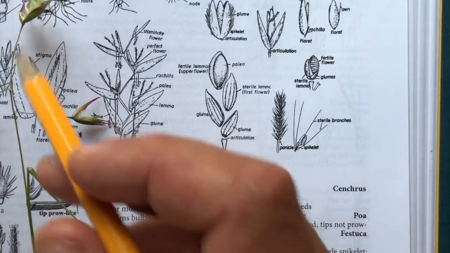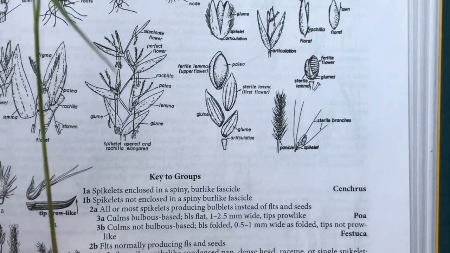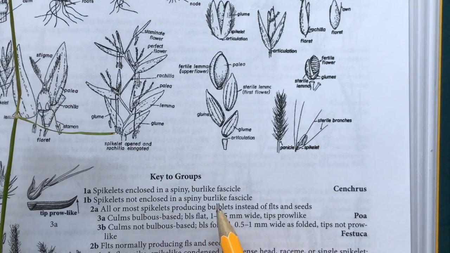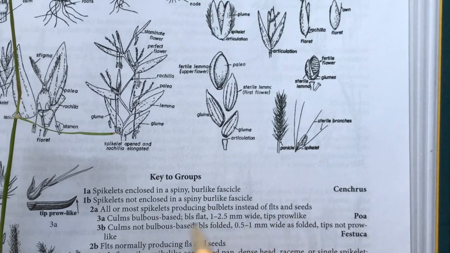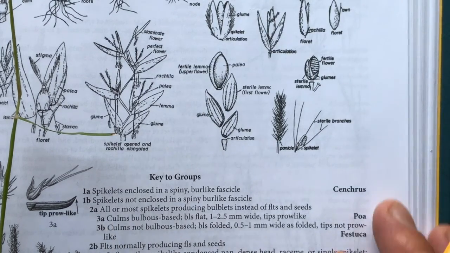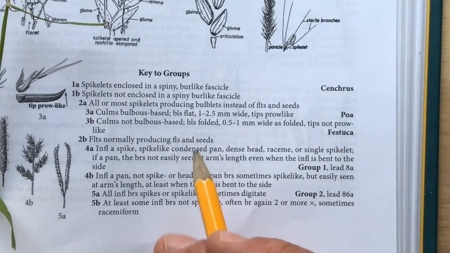You can see our exserted stamens there, very clear flowers occurring in each floret, and we do not have to go with spikelets producing bulblets instead of florets and seeds. 2B, flowers normally producing flowers and seeds.